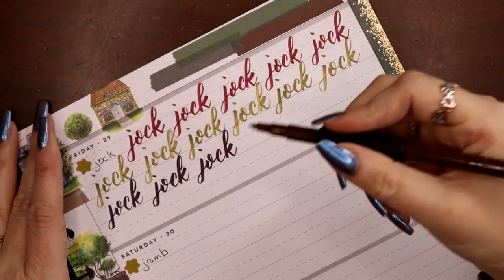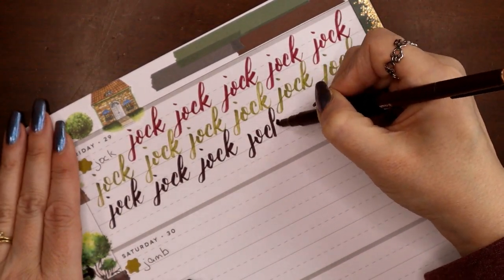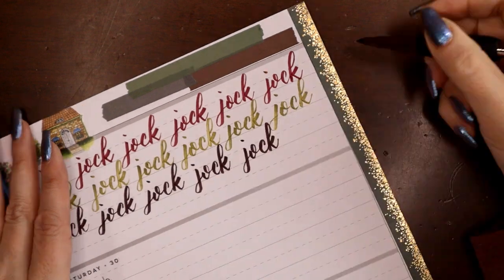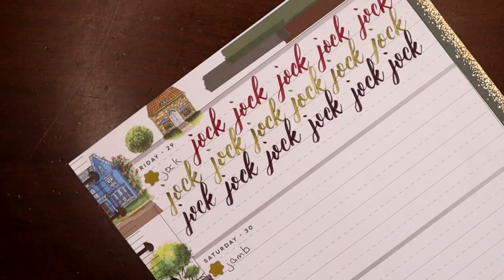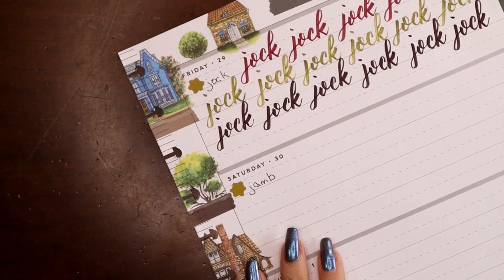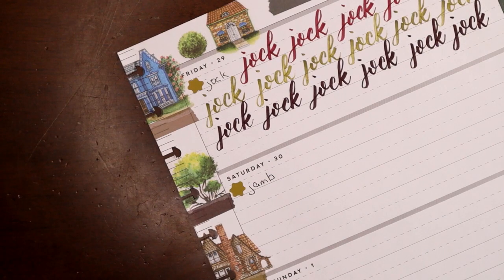I think my paper's getting a little too turned. It's because I'm reaching over a cat who happens to be asleep on my lap. Not optimal.